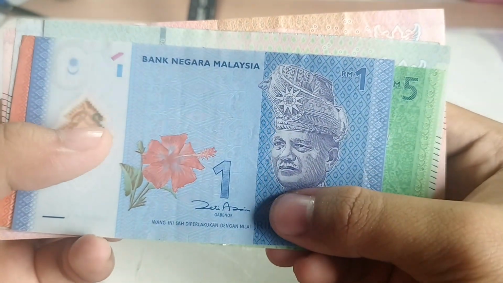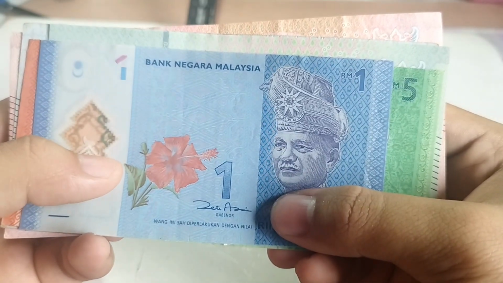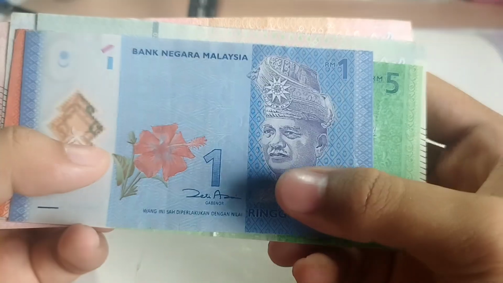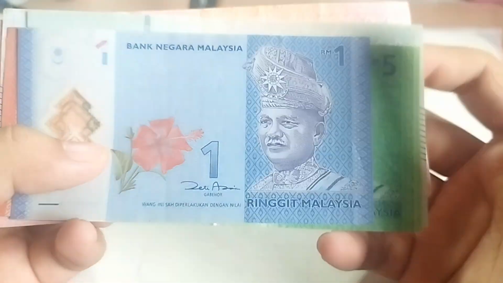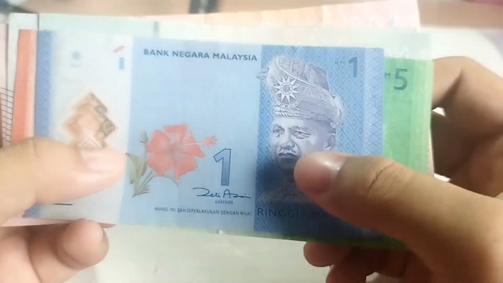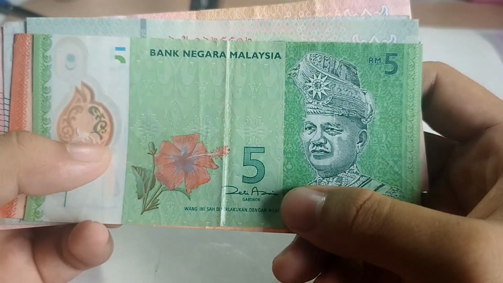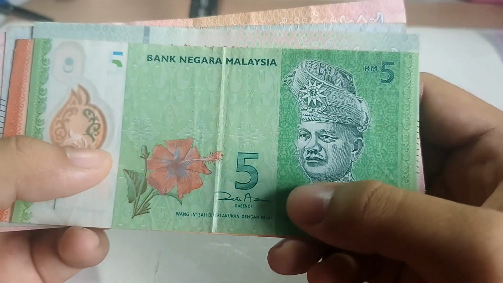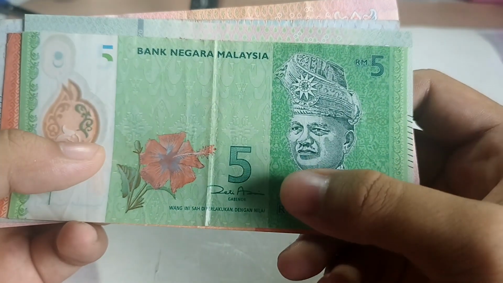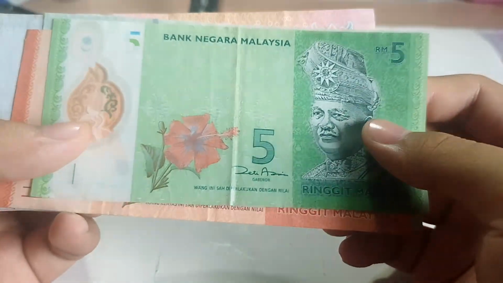Well, no, I don't think he was the governor from 2011 to 2017. His signature was in here from the printing, which was from 2011 till 2017. Then this one as well has the signature of Zeti Akhtar Aziz, which is from 2012 till 2021.